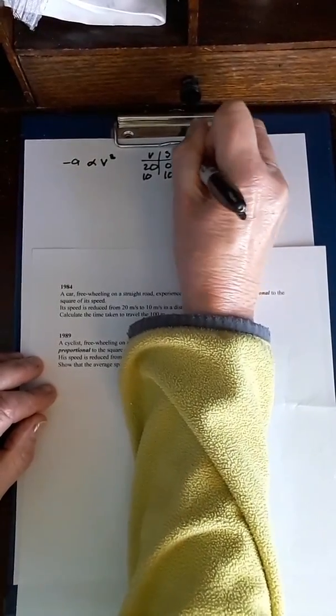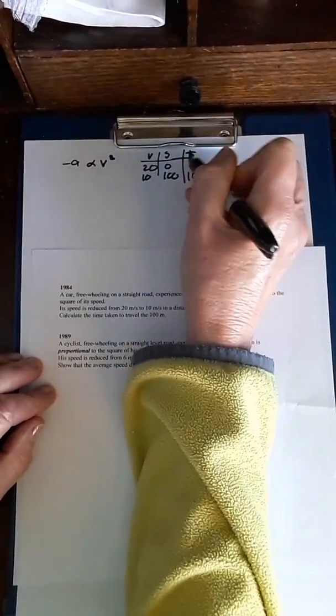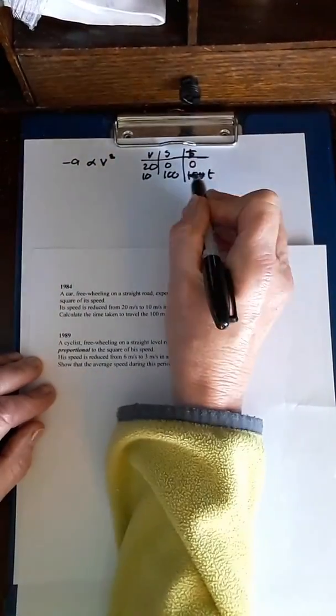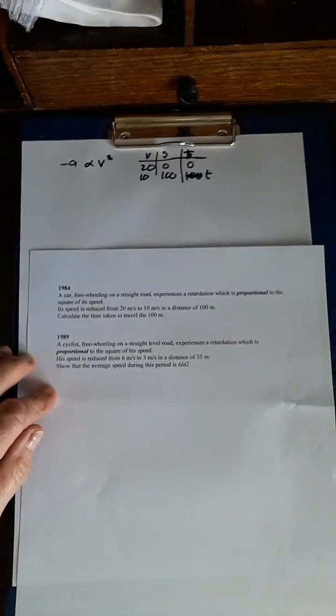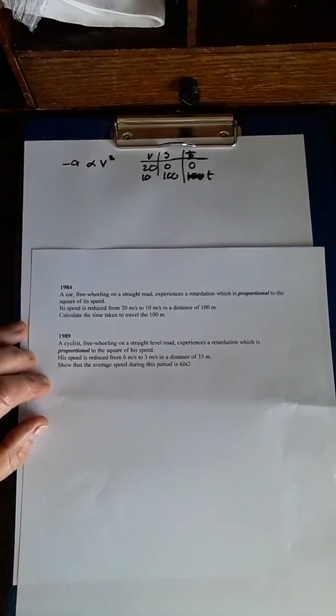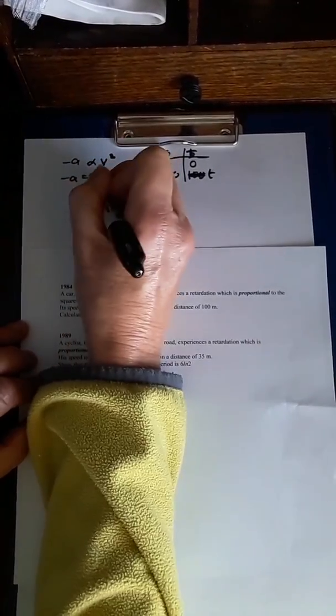So let's see how long it takes to travel 100 metres. So this limit here is t. Now, you can't work with a proportionality sign. You have to get rid of it, which means you change that proportional sign to an equal sign, and you put in a constant of proportionality. So this becomes minus a is equal to kv squared. Now, I can work with that equation.